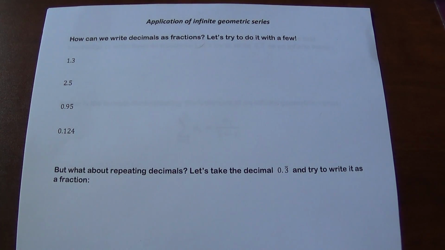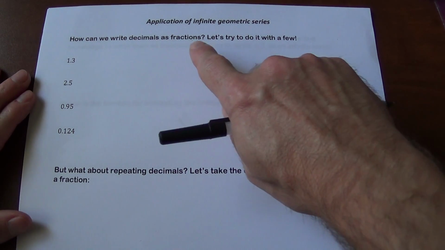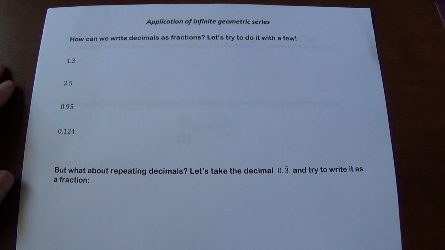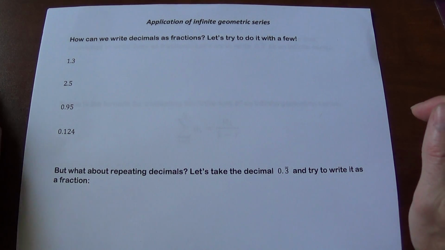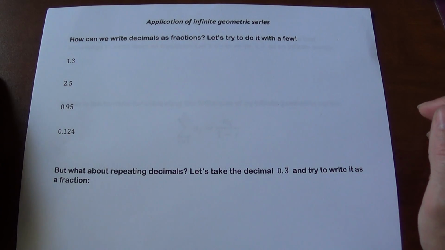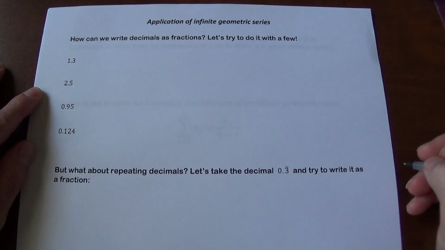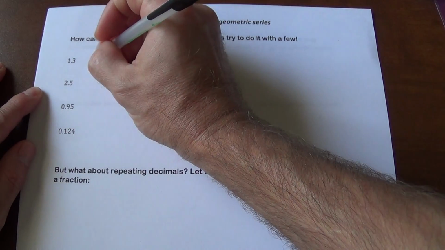Hi, we're going to talk about using geometric series for some real-life applications, and what we're going to talk about is how to use them to write fractions. Let's talk about how to write decimals as fractions in general. So what we do is we're going to look at 1.3, and then the process is very simple.